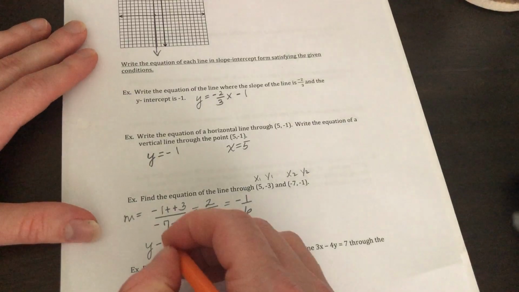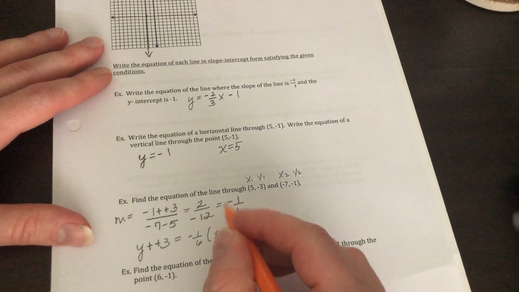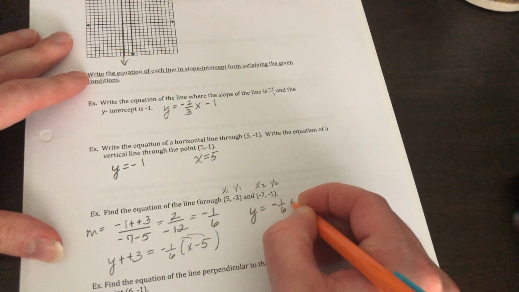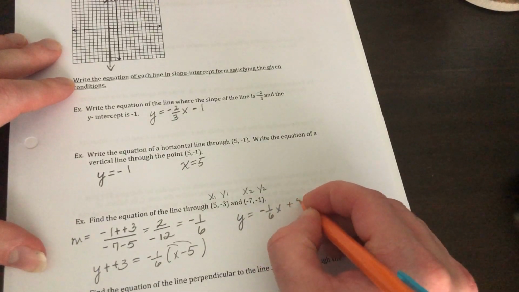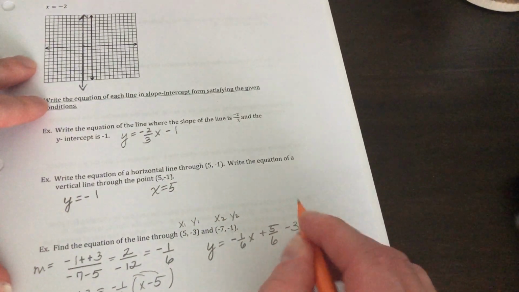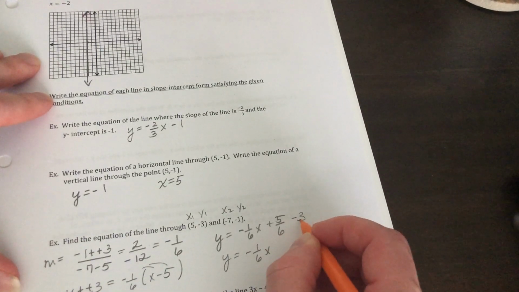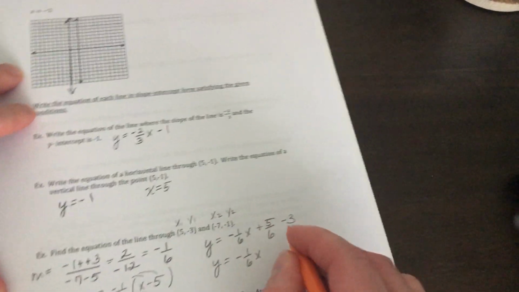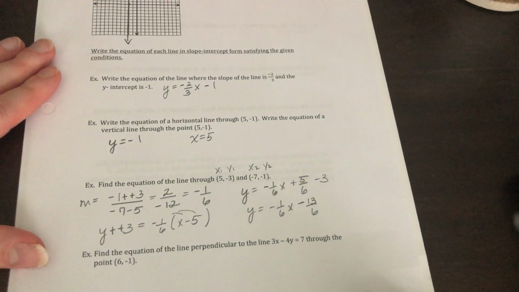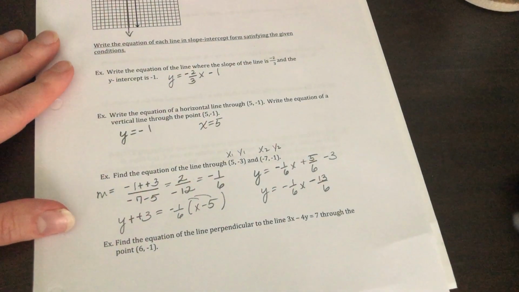Now, if you're on an AP exam, it's perfectly fine to leave it like that, or we can convert it to y equals mx plus b. So when we do that, we're going to distribute that out. So it becomes plus 5/6. And then I'm going to subtract this 3 to the other side, and I'm going to do around the world. 6 times negative 3 is a negative 18. A negative 18 plus 5 is a negative 13 over 6. And so that's what your answer looks like. Either form works for me. They both mean the same thing.